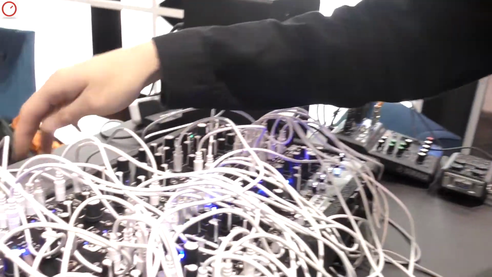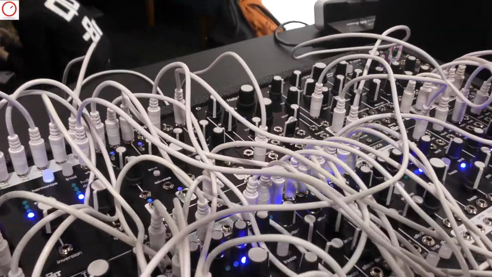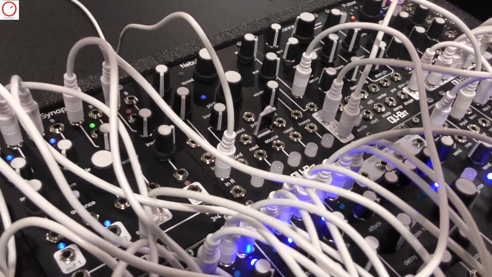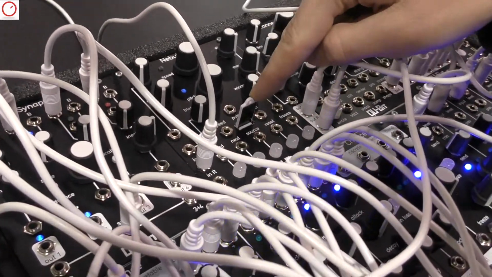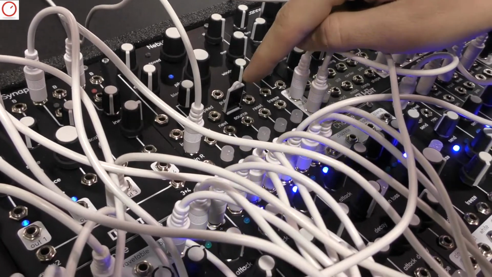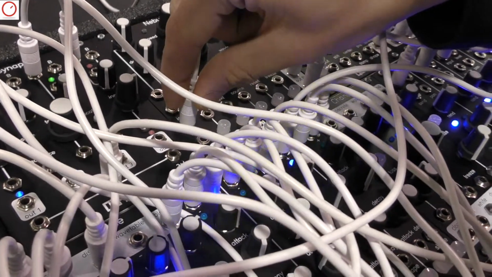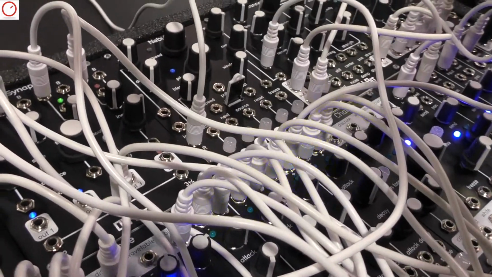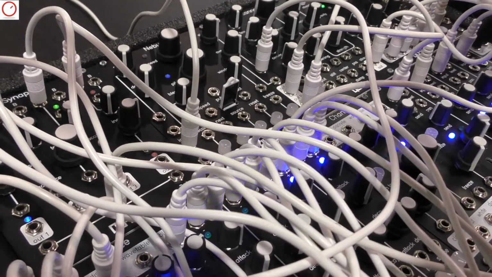I'm Colin from Electronix. We're going to show the new Nebulae. The Nebulae is a stereo granular sampler. It can take files from the USB drive, or it can have a live stereo audio input that records a 5-minute buffer of stereo audio.